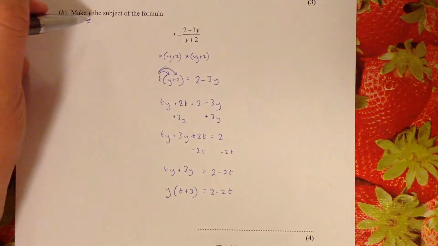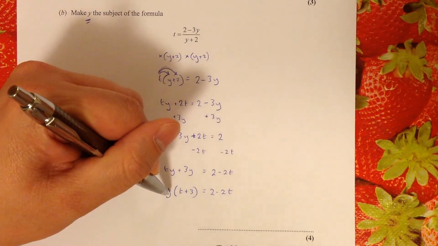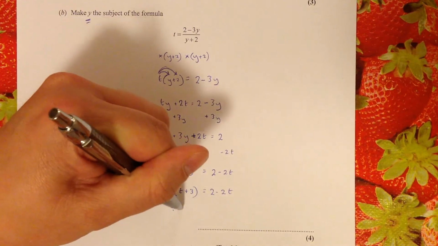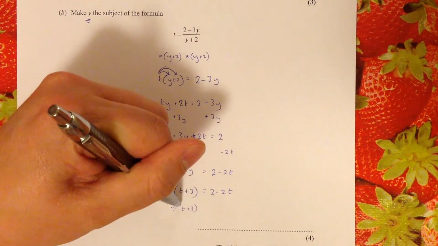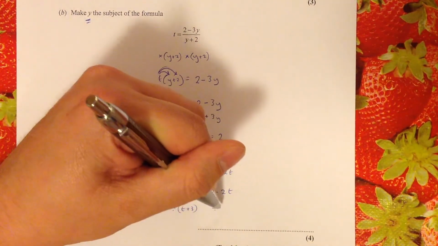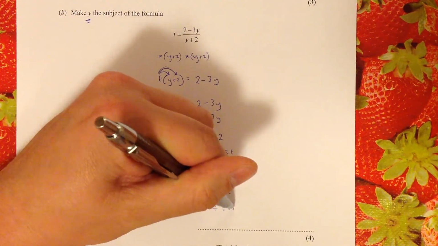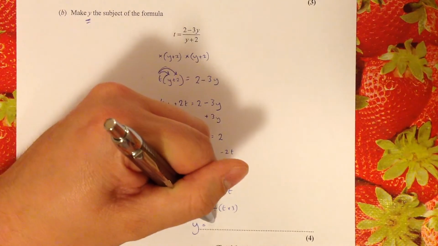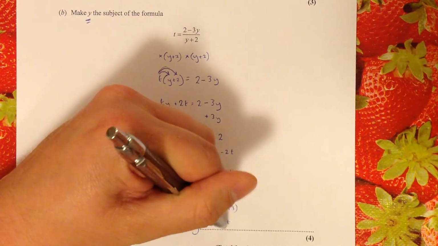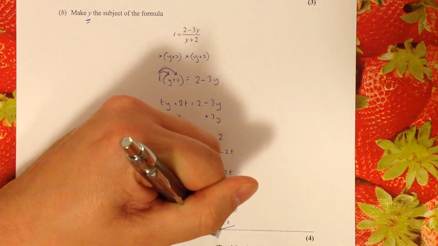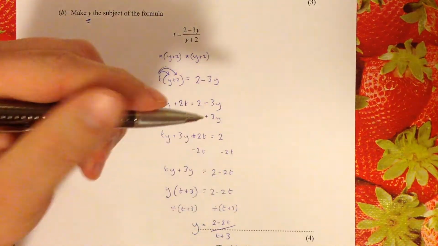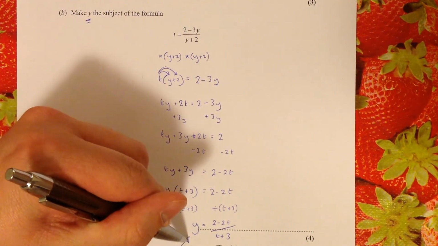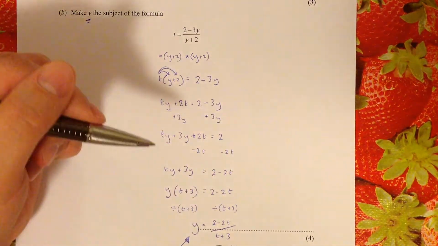Now, final step, to make y the subject of the formula, we want y to be on its own. So we're going to remove this times by t plus 3, and to remove a times by we're going to divide, and we're going to do that on both sides. So we end up with y is equal to 2 minus 2t all divided by t plus 3. And the one hint I'd say there is make sure you've written y equals, otherwise it hasn't become the subject of the formula.